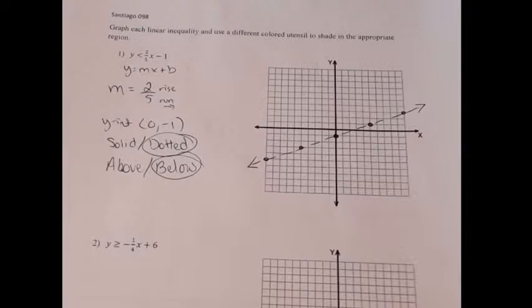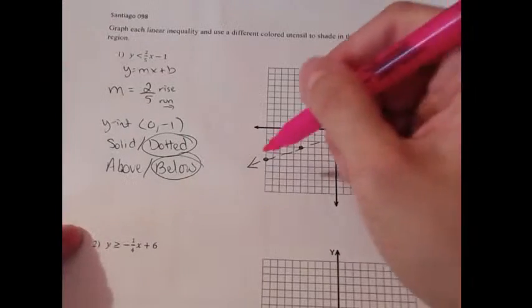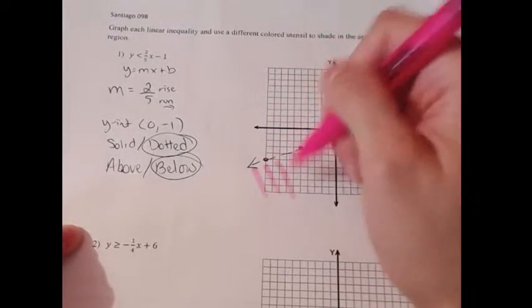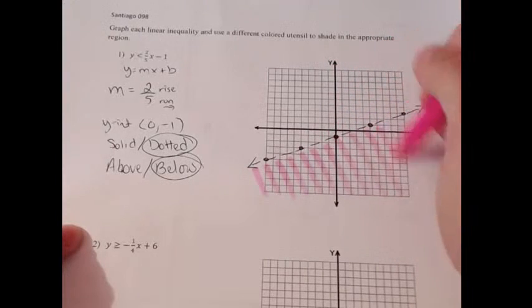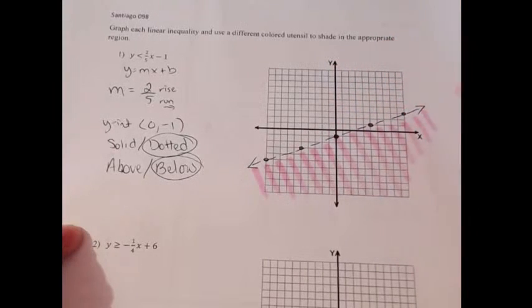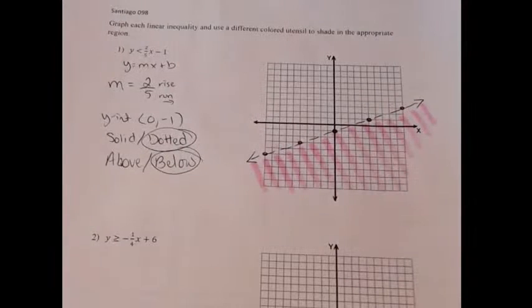Beautiful. We have our dotted line, and now all we have to do is shade below. So I'm actually going to take my highlighter, and I'm going to shade everything below my line. This shaded region represents all of the possible solutions for this particular linear inequality: y is less than 2/5 x minus 1.